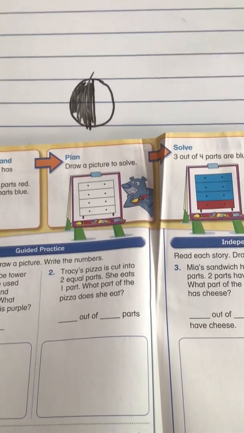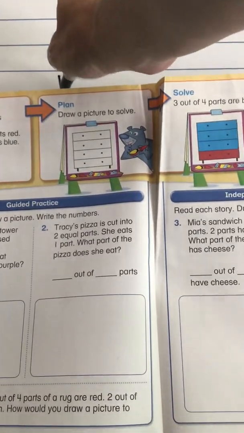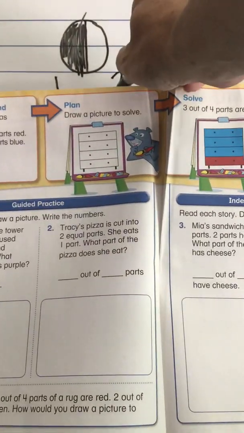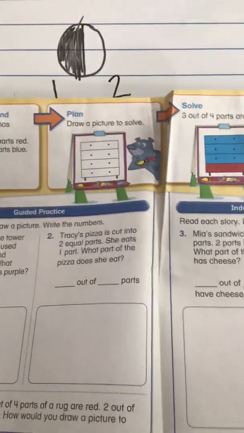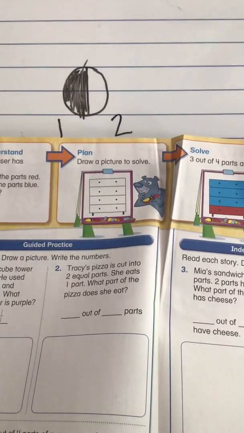Now on the line, we're going to write down 1 part on the first line, 1 out of 2 parts, 2 on the next line. Tracy ate 1 part and there were 2 parts. 1 out of the 2 parts got eaten.